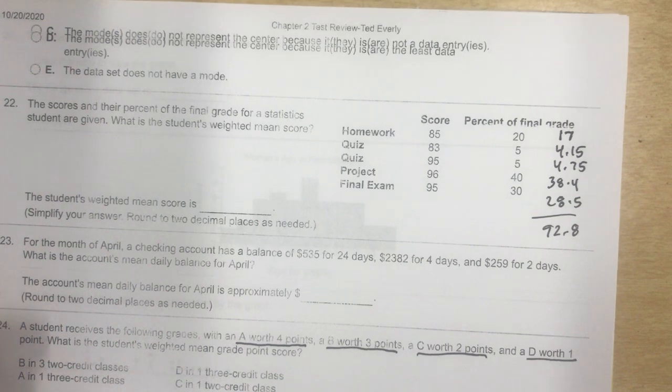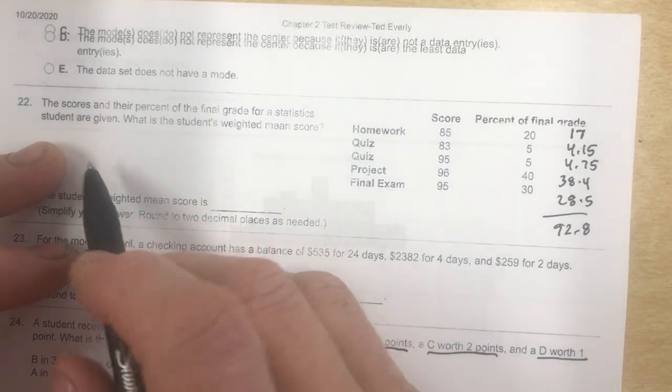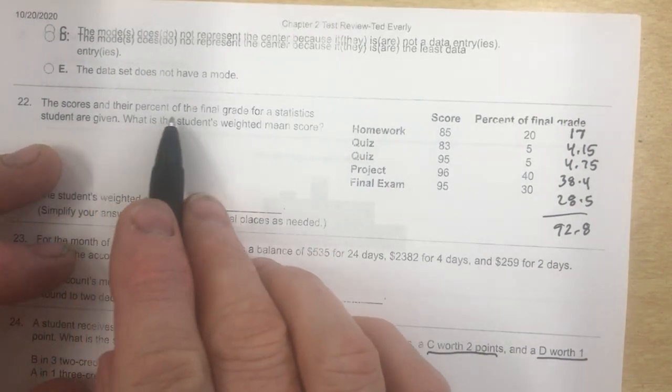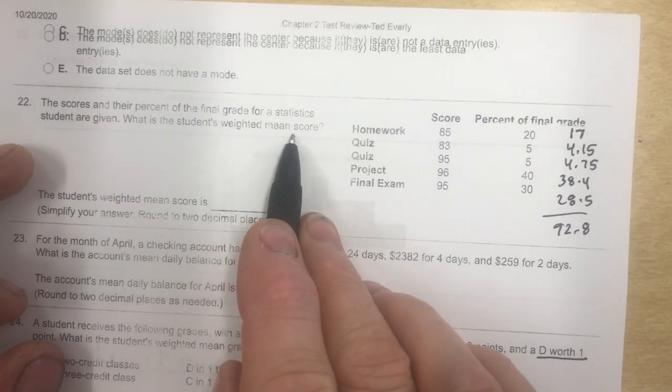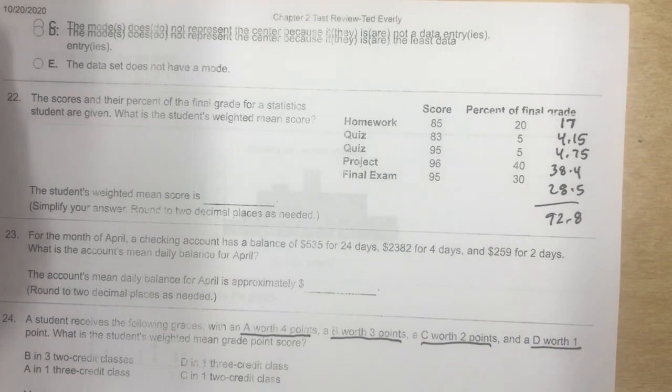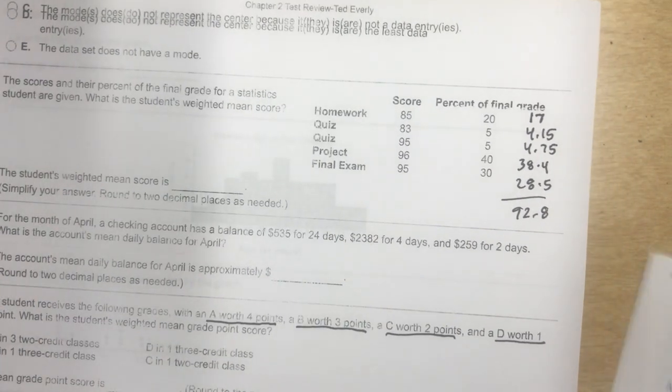All right, 22 here. The scores and their percent of the final grade for the statistics student are given. What's the student's weighted mean score? All right, I already worked this out, and I'll just explain it to you guys. I thought it might save a little time if I did this.